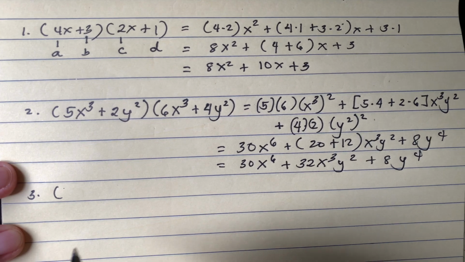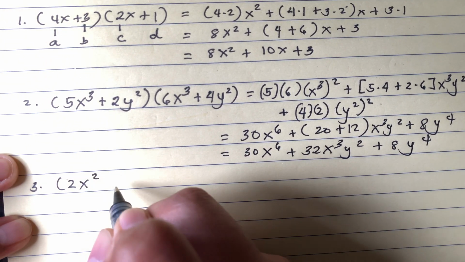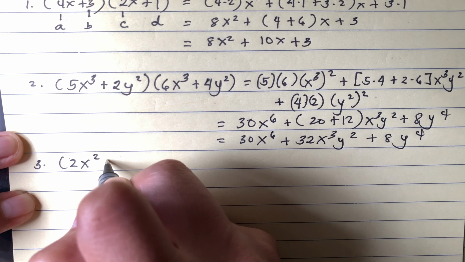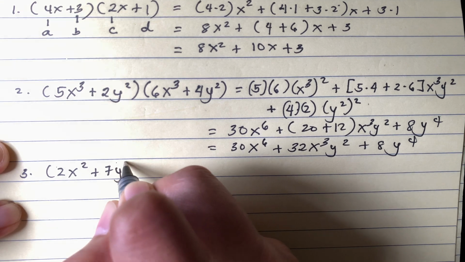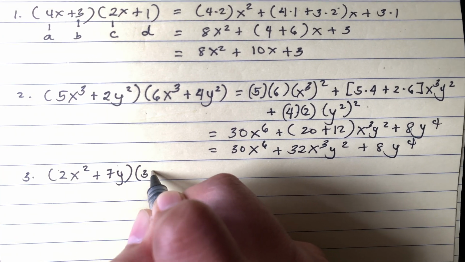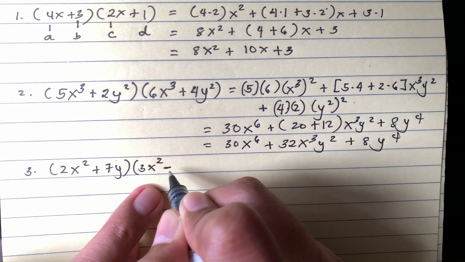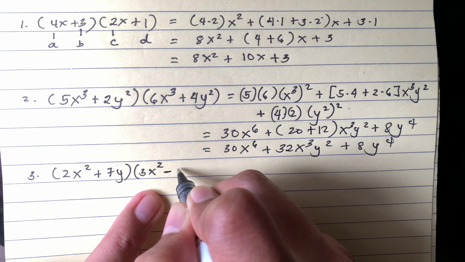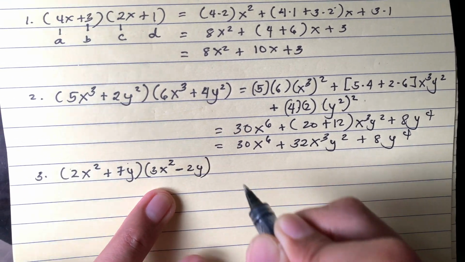Let's say we have here 2x squared plus 7y multiplied by, let's say, 3x squared minus 2y.